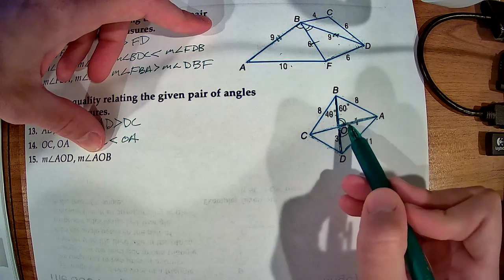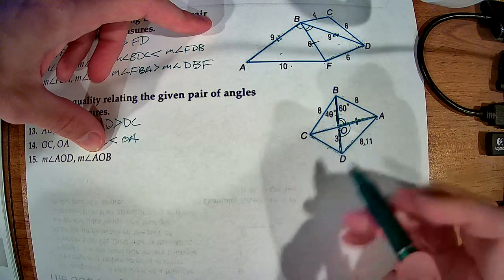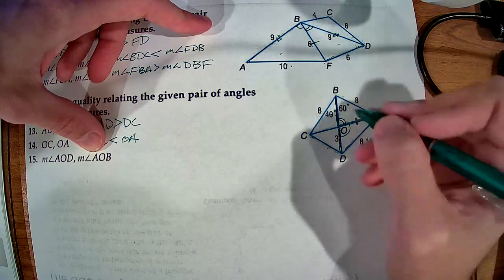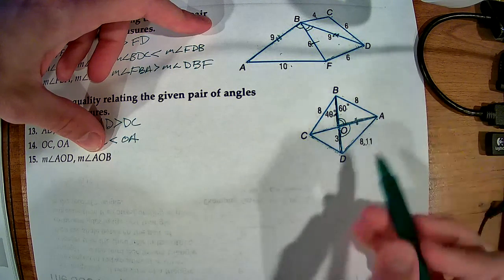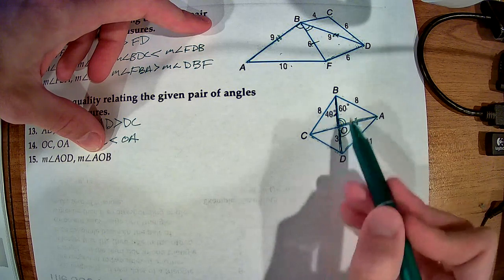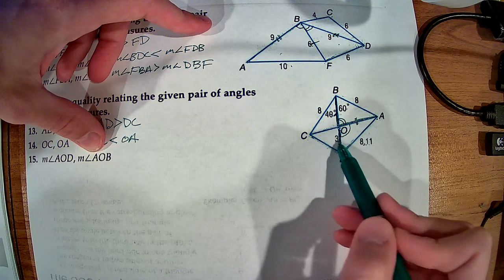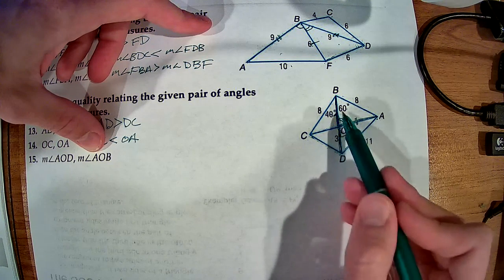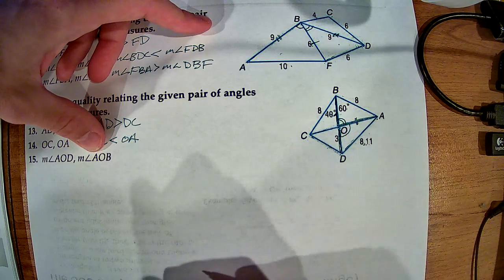We know that 8 is opposite here and 8.11 is opposite here. The issue I'm having is that we don't know what this side is. Now, take a look. They've got AO in common, so that looks good. We would need to know that BO and DO are the same size. In this case, we know that we've got 3 here, but we don't know anything about what this side is here.